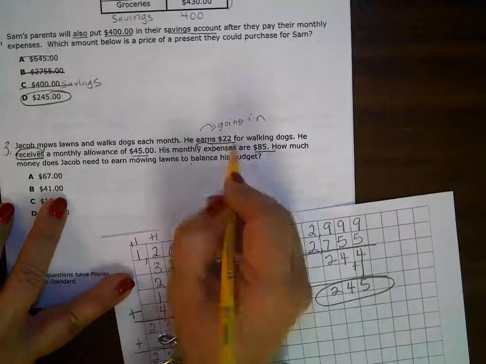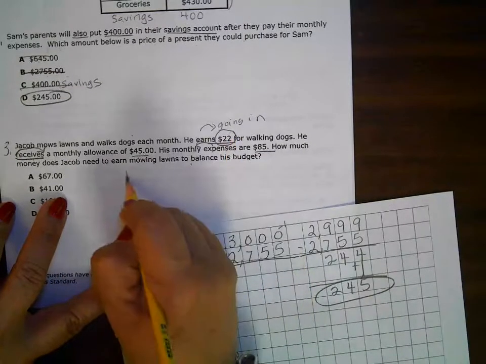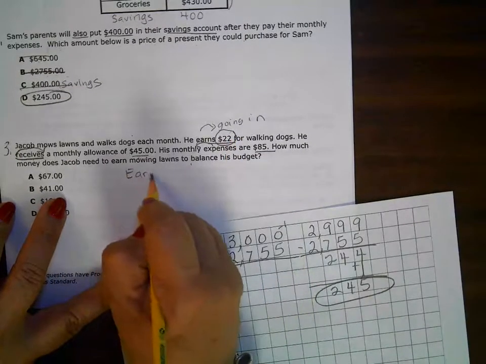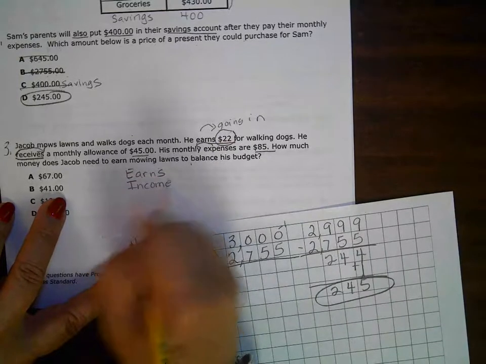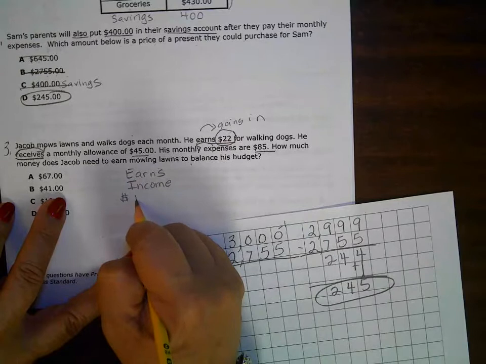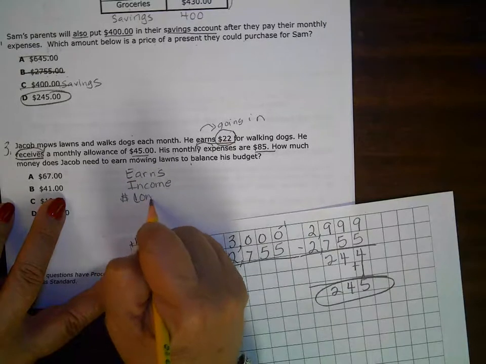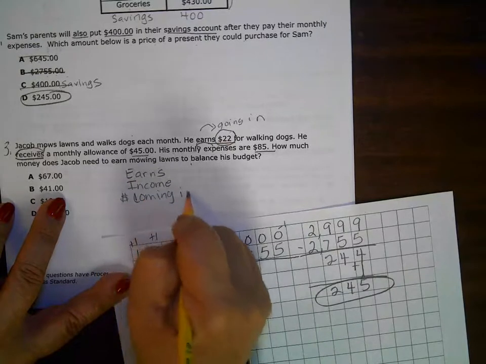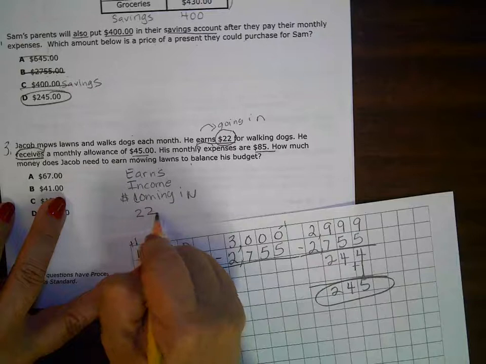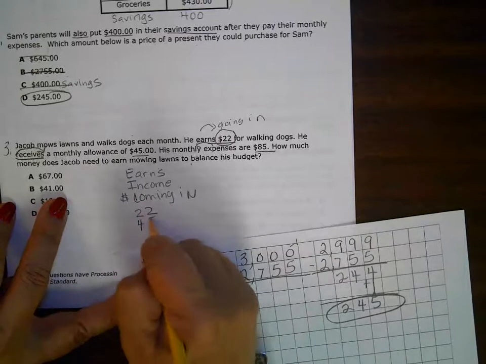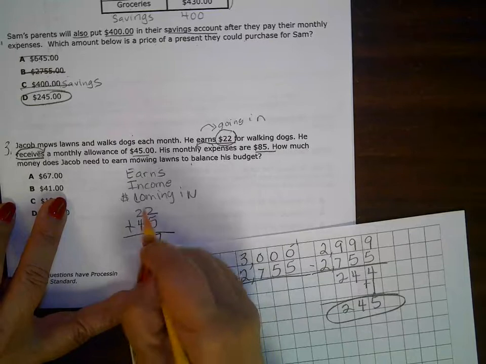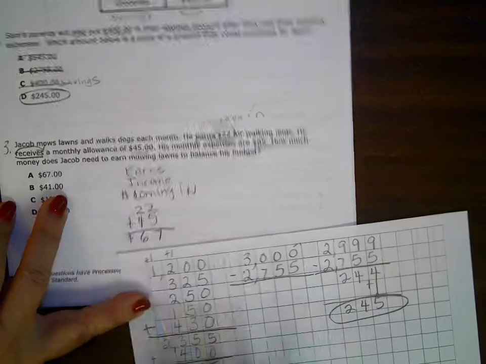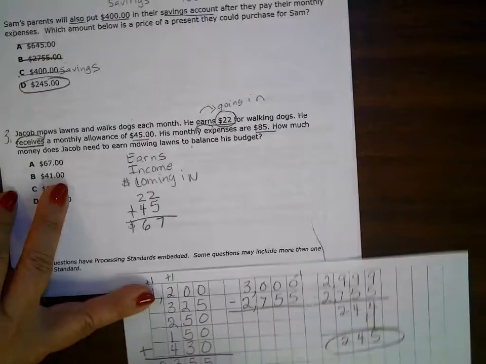All right, so I'm going to take his $22. This is the earned. This is the income. This is money coming in. So he gets $22. He gets $45. I'm going to add that up. 5, 6, 7, 4, 5, 6. So that's $67 that he gets right now.